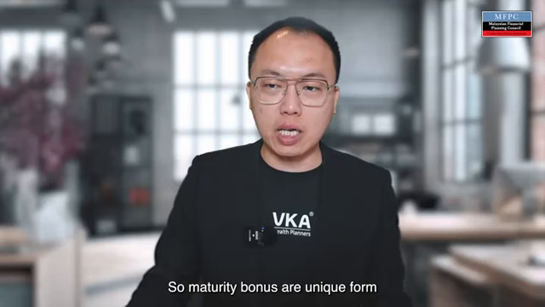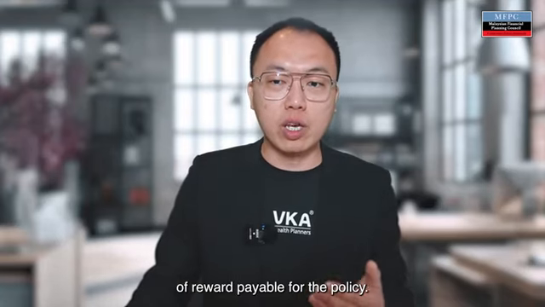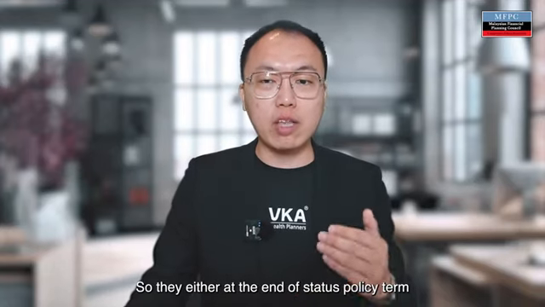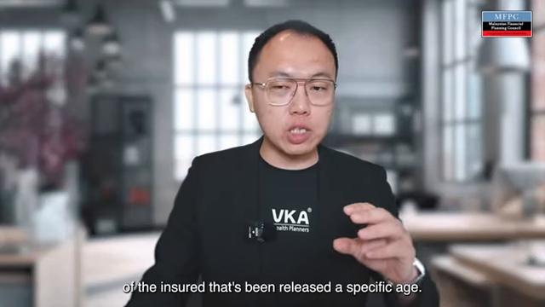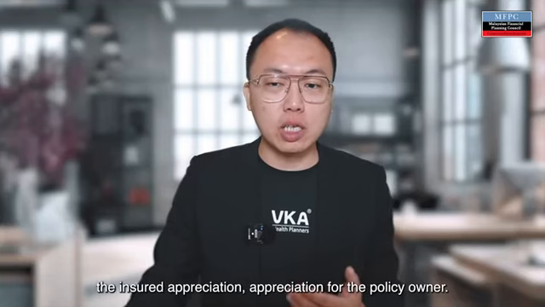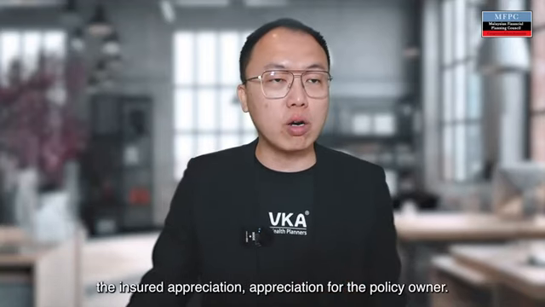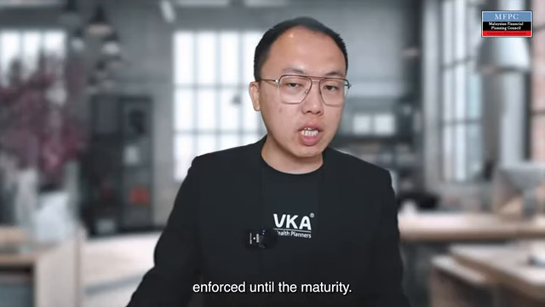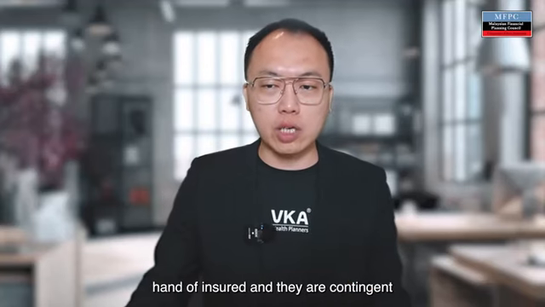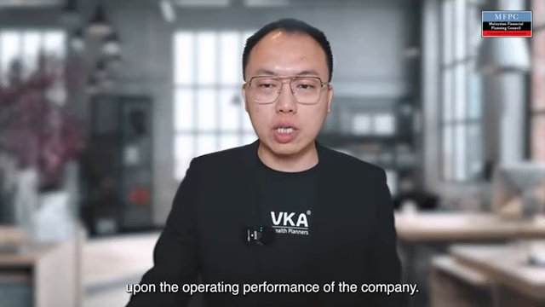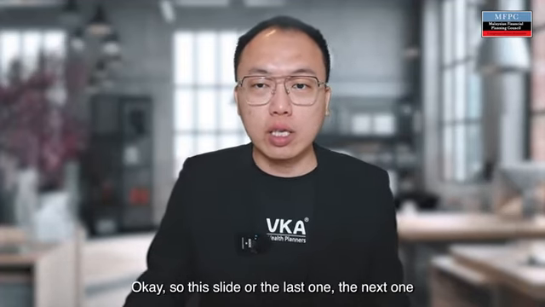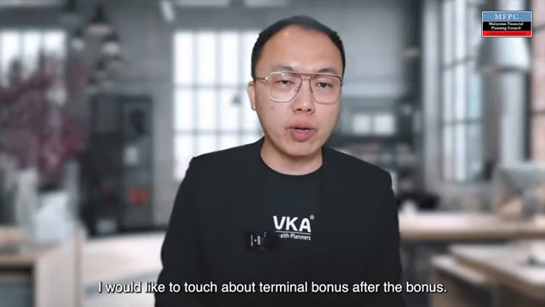Maturity bonuses are a unique form of reward payable for a policy that is maintained until the maturity date, either at the end of the stated policy term or when the insured reaches a specific age. This kind of bonus is a reflection of the insurer's appreciation for the policy owner's commitment to keeping the policy in force until maturity. The determination of the payment of maturity bonus is typically in the hands of the insurer and is contingent upon the operating performance of the company. Okay, so this slide, the last one. The next one, I would like to touch on is the terminal bonus.